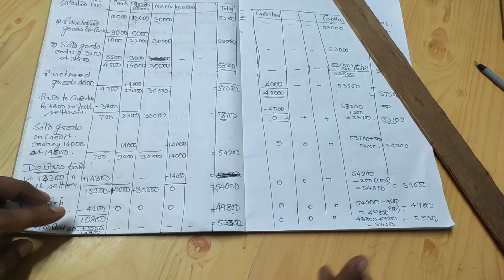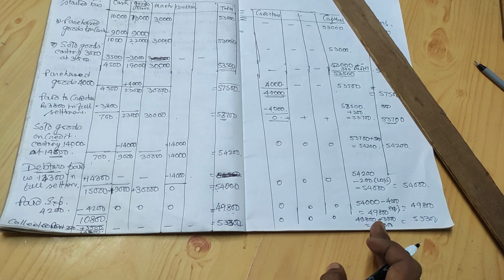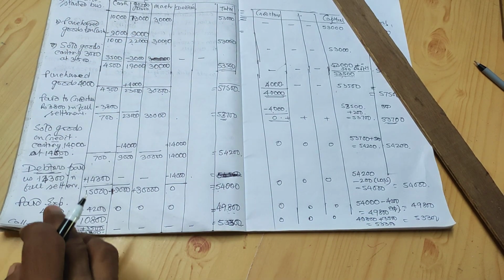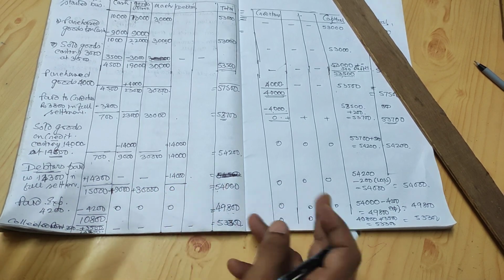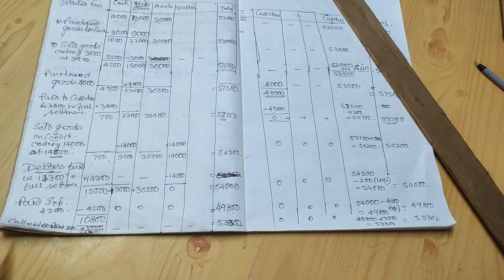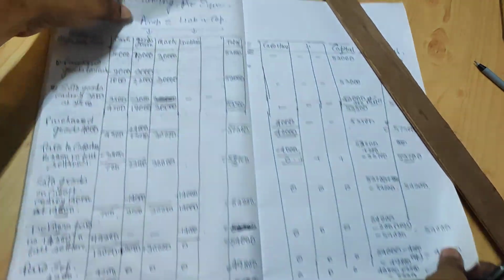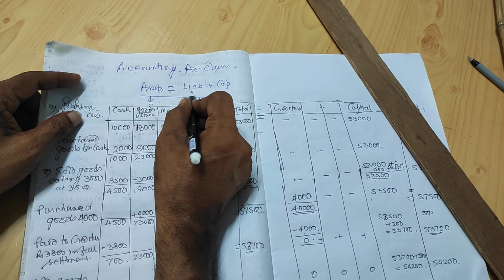So for every type of such expense and income, there must be an effect on the capital. And for expenses incurred, there is an effect on cash, or it is made on credit. There must be some effect on debtors or creditors, etc. So this is called the accounting equation, and every time after giving the effect of every transaction, there must be an equality between the assets and liabilities plus capital. Assets equal liability plus capital.